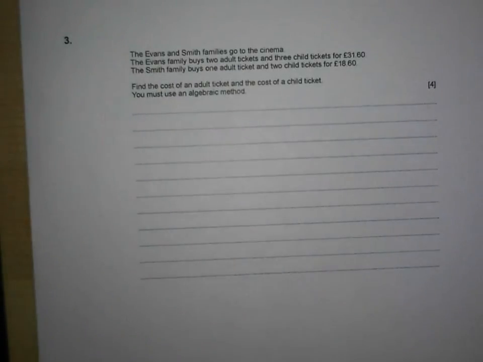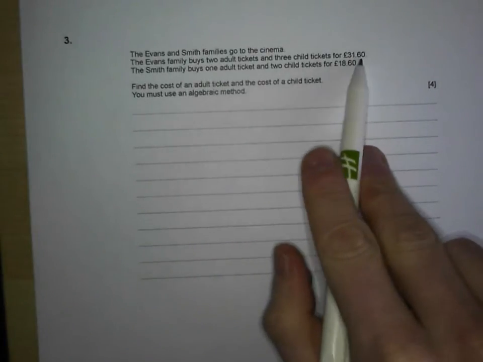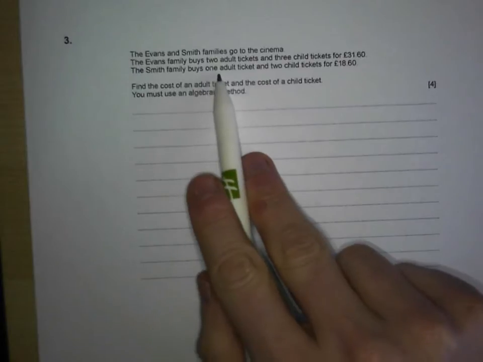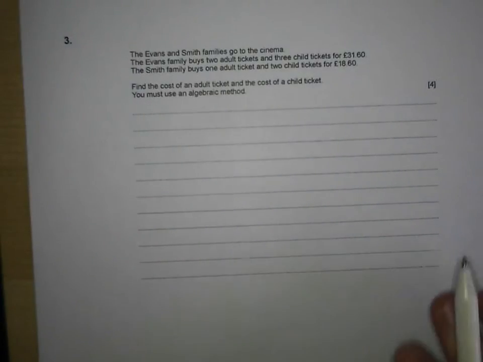Evans and the Smith family go to the cinema. Evans' family buys 2 adults and 3 child tickets for £31.60. Smith buys 1 adult ticket and 2 child tickets for £18.60. Find the cost of an adult and a child ticket.